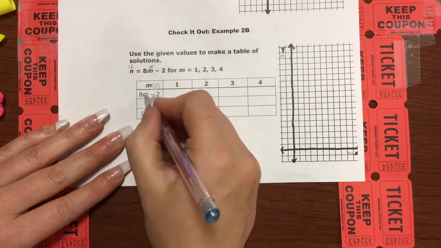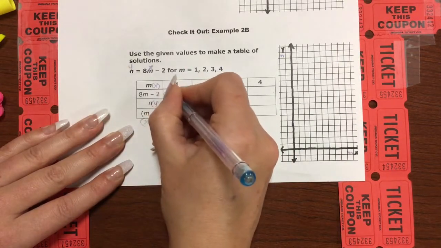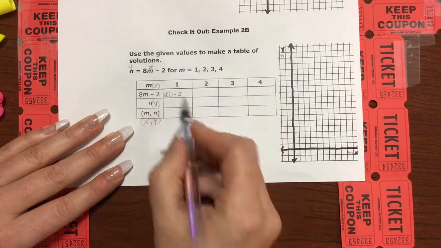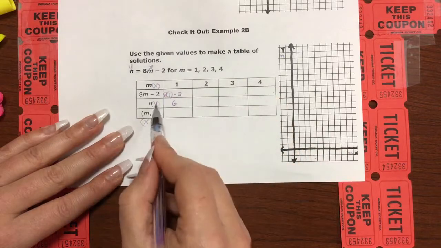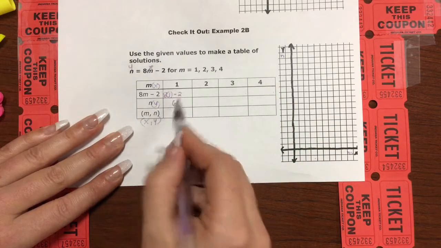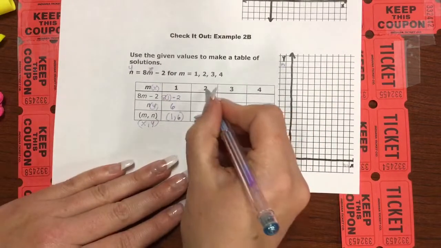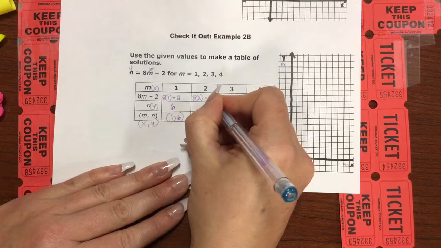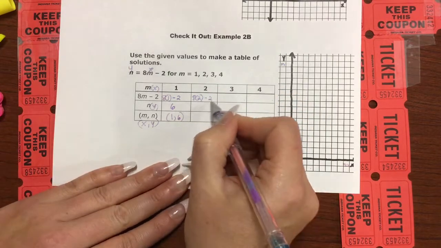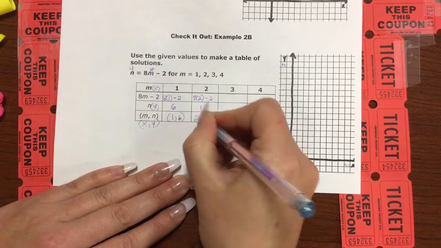Okay, so the m value is 1, so we're going 8 times 1, and then we're subtracting 2. 8 times 1 is 8, minus 2 is 6. So our point, m, n, is 1, 6. And on to the next one. It is 2. We're going to stick 2 into this formula, so it's going to be 8 times 2 minus 2. 8 times 2 is 16, minus 2 would be 14. So the point is 2, 14.